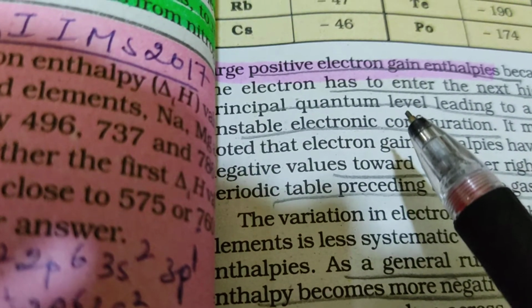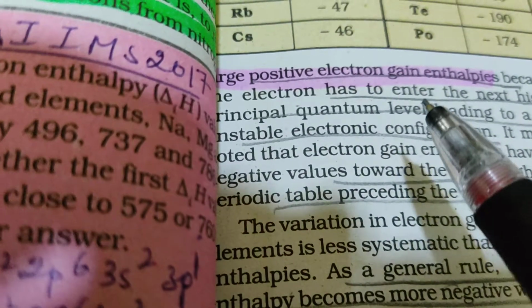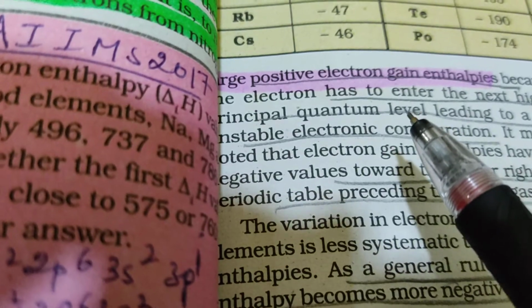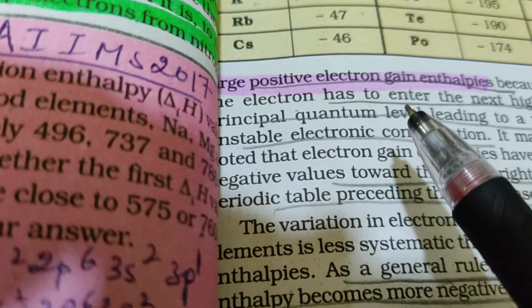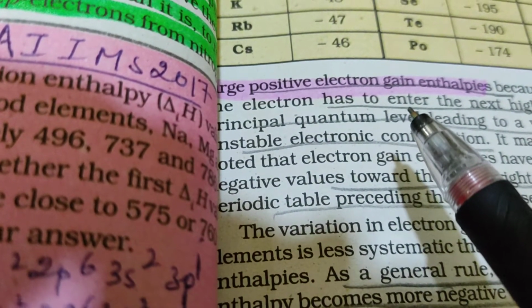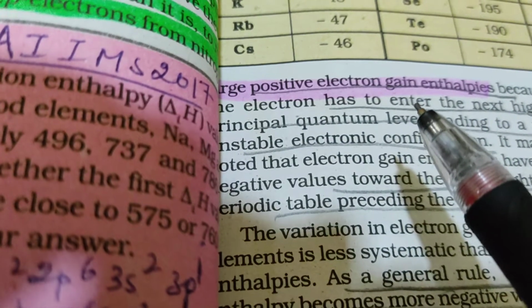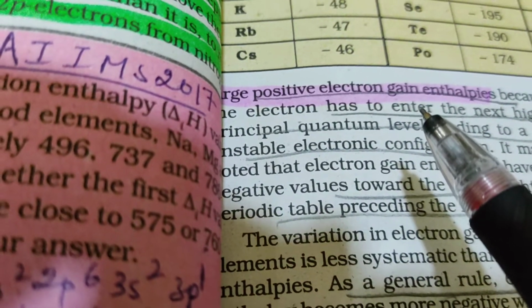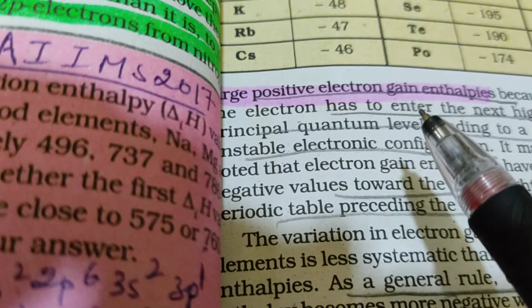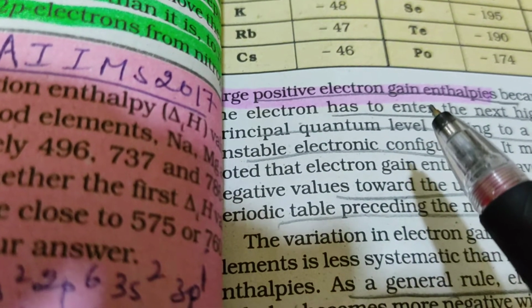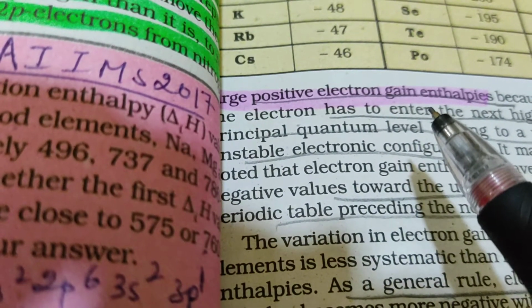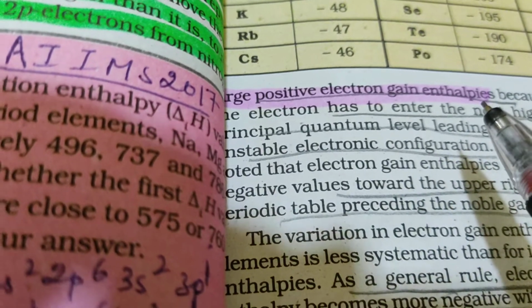So this means that the incoming electron enters the next higher level and does not feel any attraction from the nucleus. So energy is required to force that electron into their atoms, and so the electron gain enthalpy values are positive.